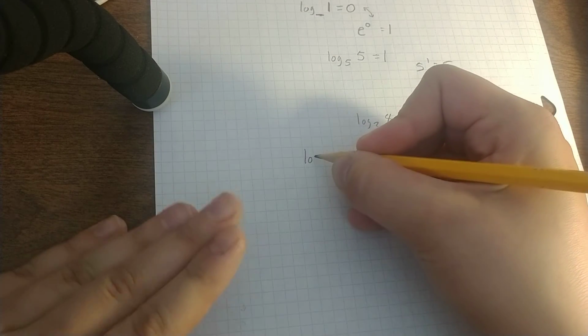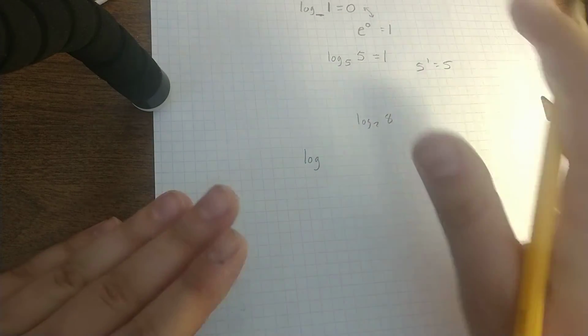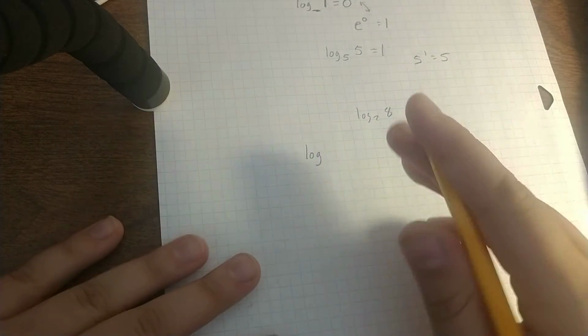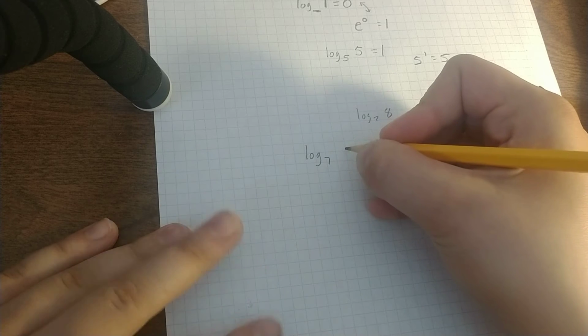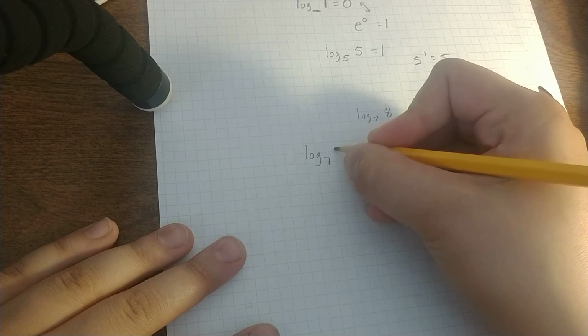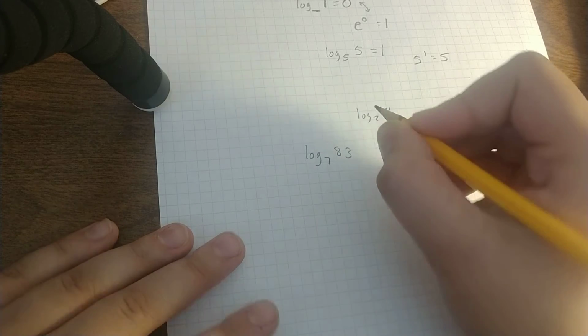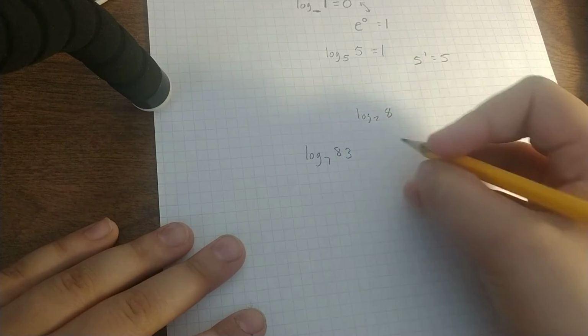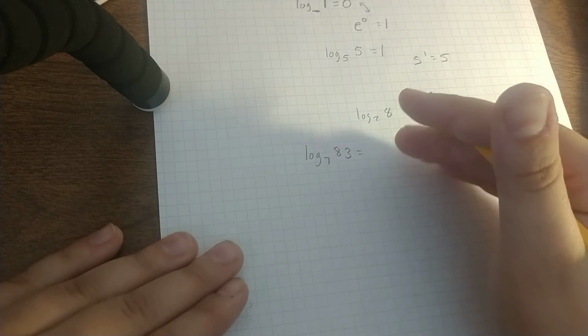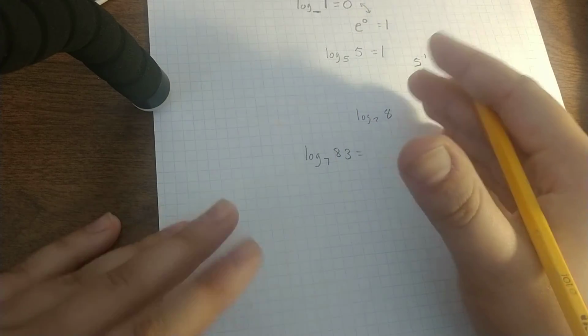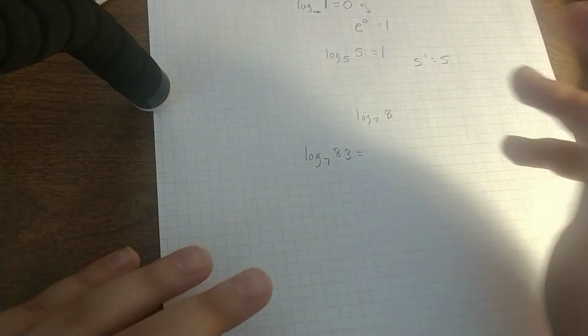So say we have log, I'm going to make this ugly on purpose, and then later we'll double check it, make sure it's all good. Let's say we have 7 to some unknown power is equal to, what's a tough number? 83. That looks mean. Now off the top of our heads, we don't know. Anyone that knows it off the top of their head, why are you watching this video? You got this figured out.